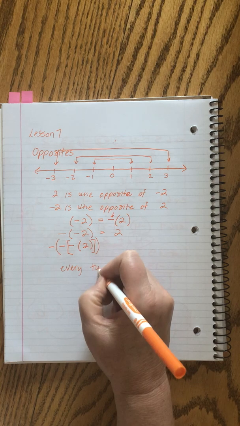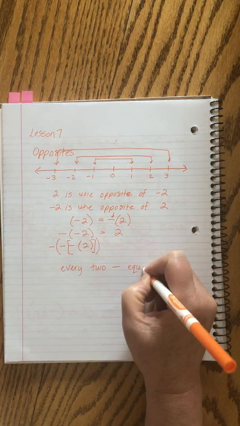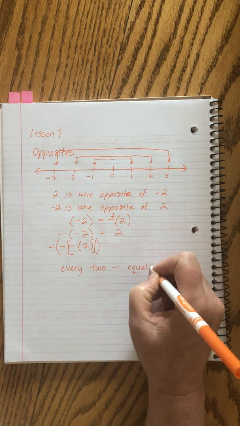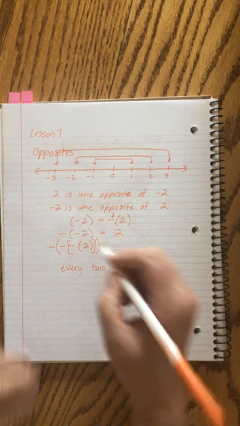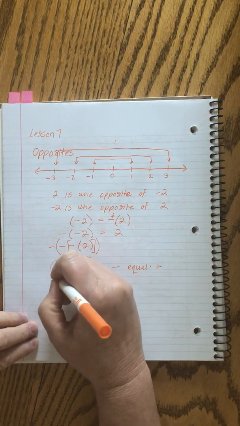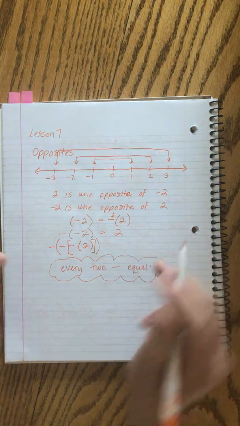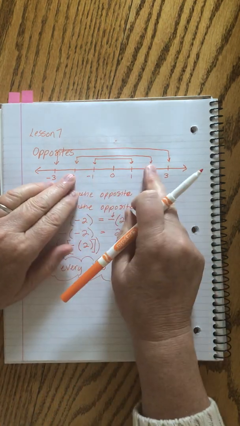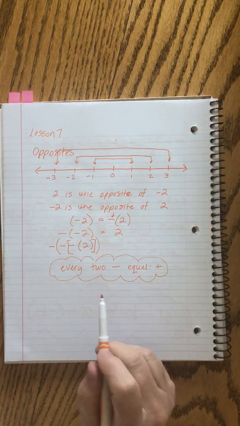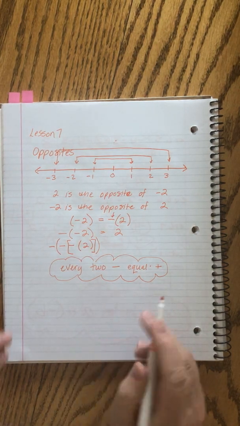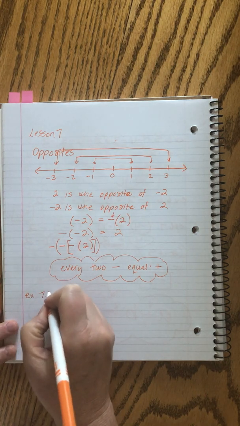Every 2 minus signs equal a plus sign. Okay, we're going to practice this a lot. But every time we say the opposite of the opposite, we're saying the same number back again. So it makes sense. Trust me, this is right, but at first these words might just sound like garbage in your ears, and I understand that.